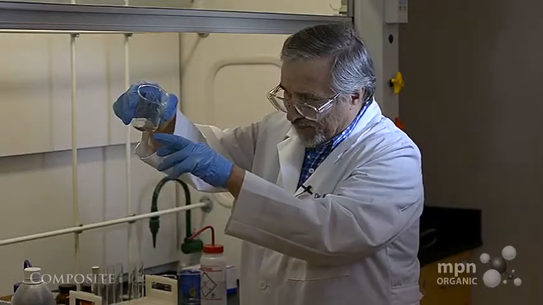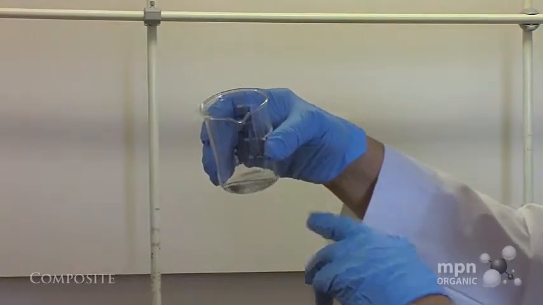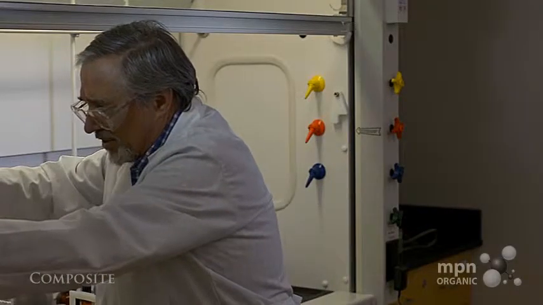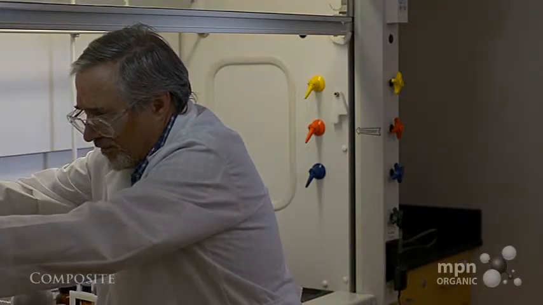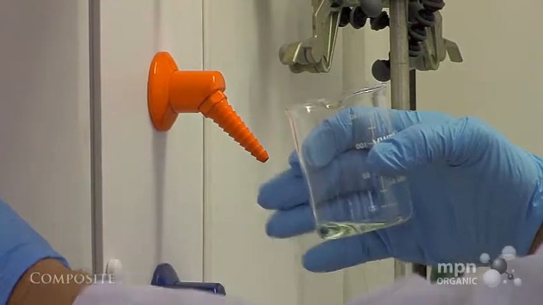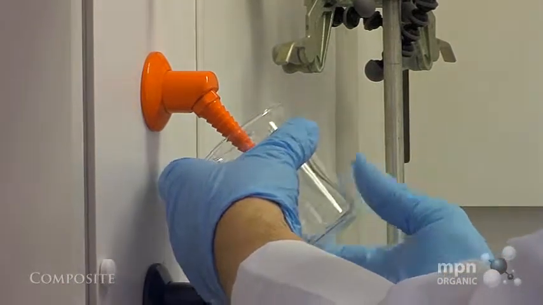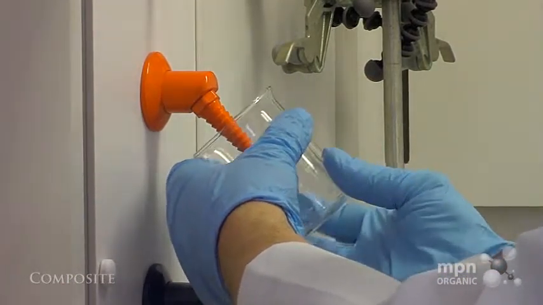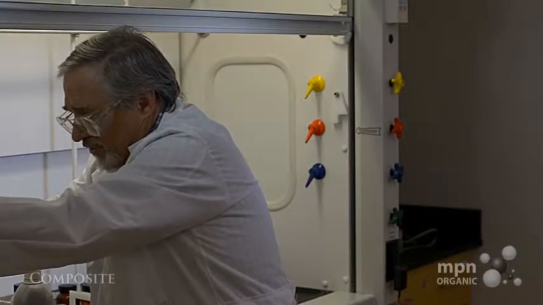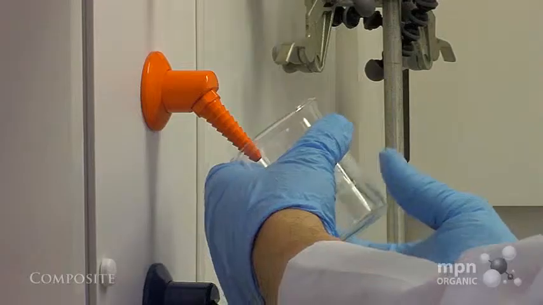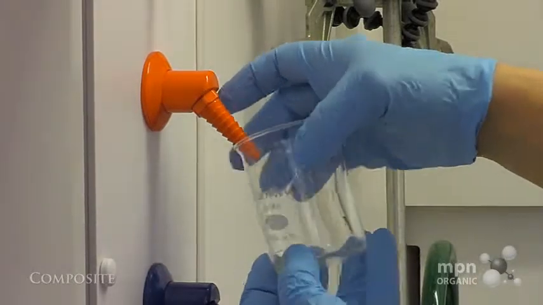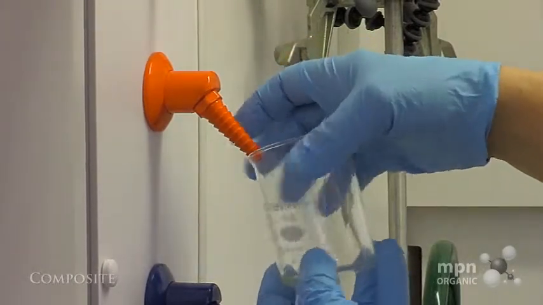Okay, so there we have our diethyl ether. It's a little bit yellow colored. I don't know what that might be, but let's not worry about it. Let's go over to our air supply here. Now, evaporating the diethyl ether produces a very cold medium. I mean, after all, that's what sweating does. It cools you down because the air evaporates and the area around it gets cooler.